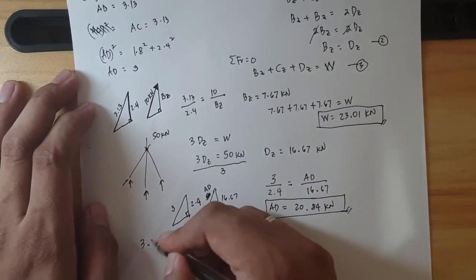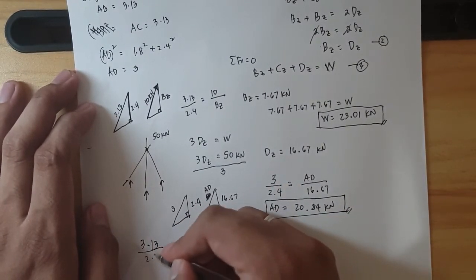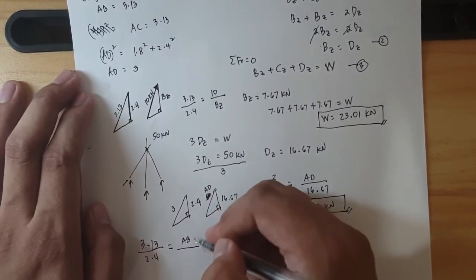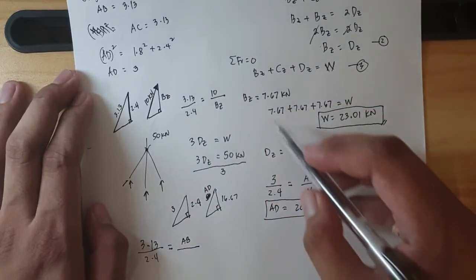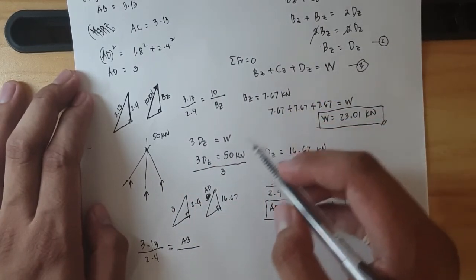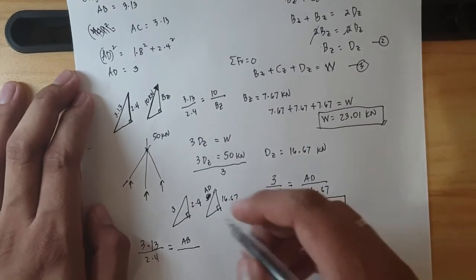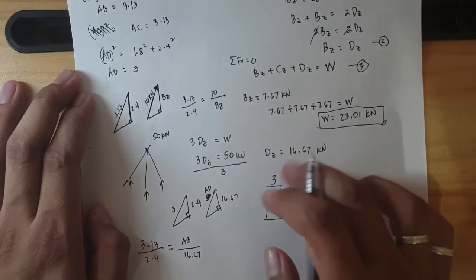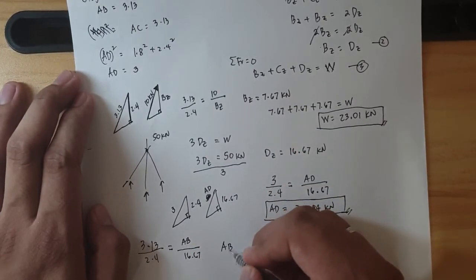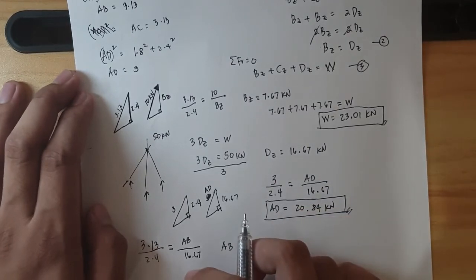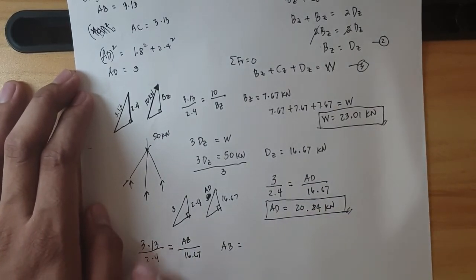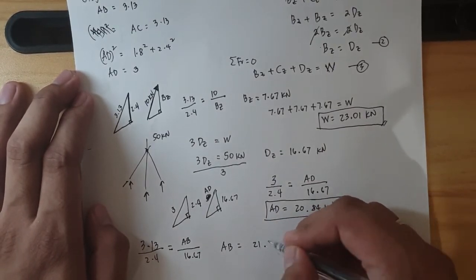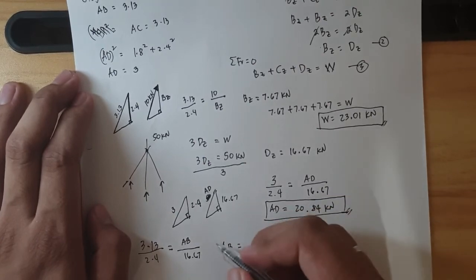If you have 3.13 is to 2.4, you have the unknown AB is to BZ, which is equal to CZ, and that is 16.67. So AB is 16.67 times 3.13 divided by 2.4, you have 21.74 kilonewton.